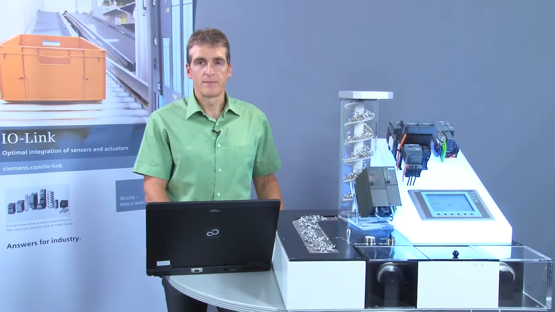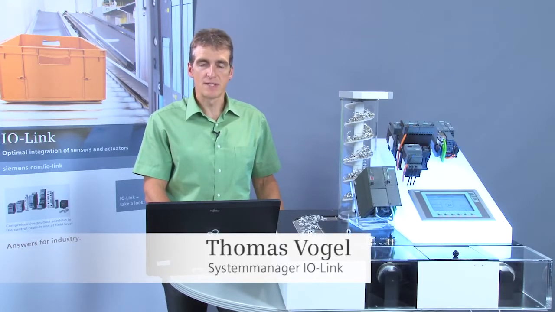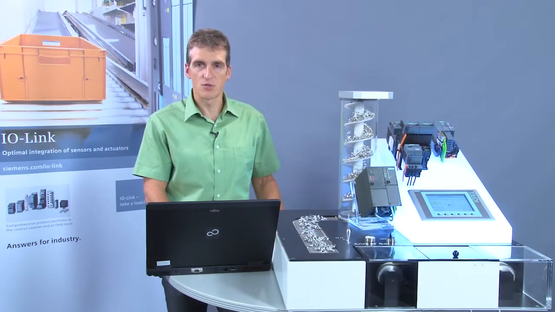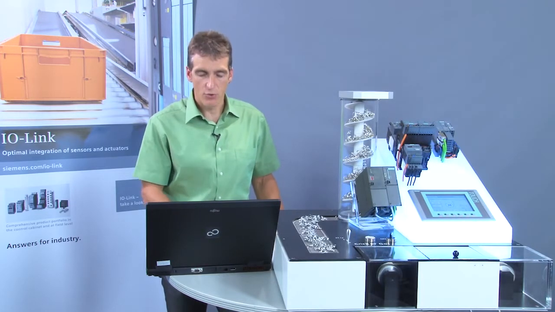Now to the actual use case. I have already downloaded the function block, which is available free of charge from the industry online support portal. I have already loaded it on the TIA portal, as you can see here in the program blocks directory.